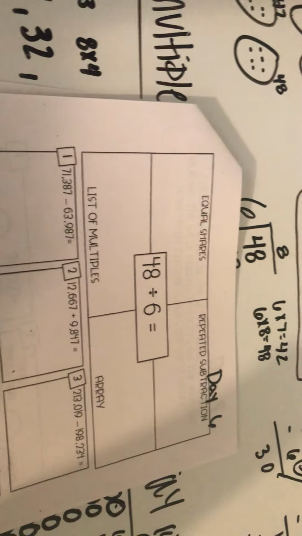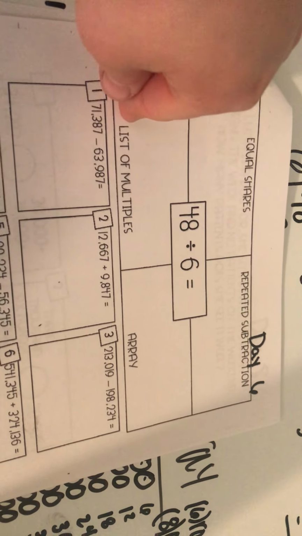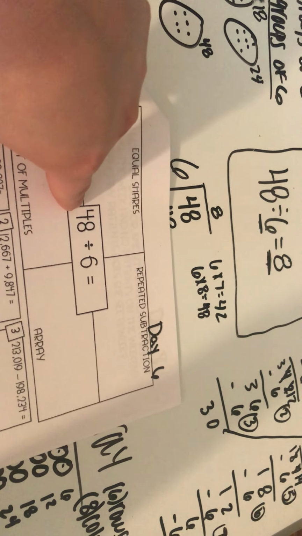So if I go back to my sheet to make sure I have everything, I did my equal groups, I did my repeated subtraction, I did my list of multiples, and I did an array. And I figured out my answer for 48 divided by 6 was 8. So now it's time to look at our word problem, because in math we're always going to have a word problem. It says 65 students needed notebooks. The notebooks are sold in packs of 5. How many packs will the school need to buy so each student receives a notebook?